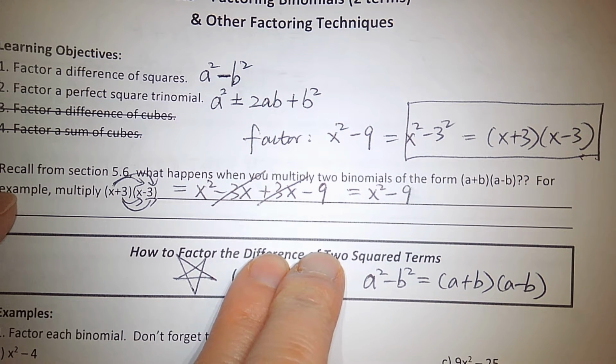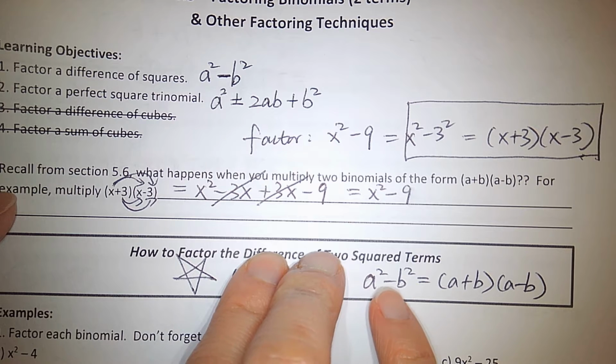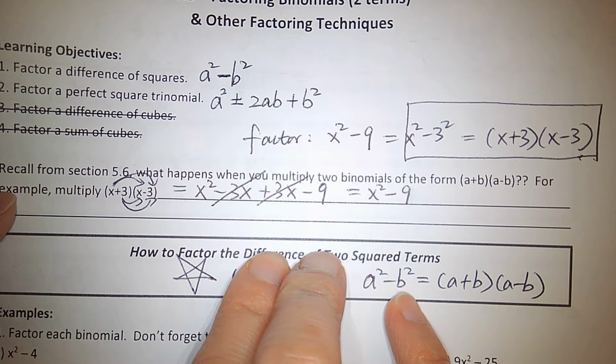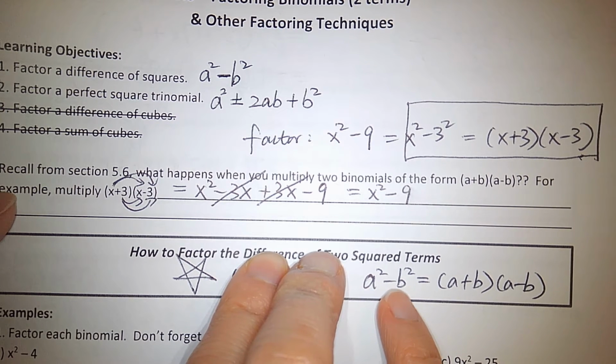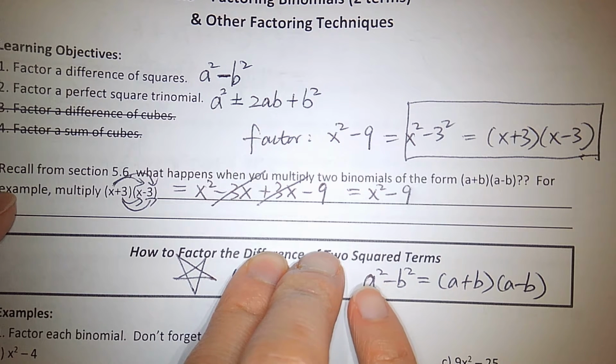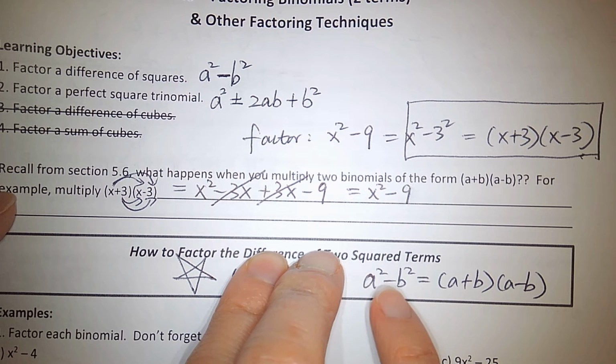So a squared minus b squared can be factored to be a plus b times a minus b. The thing is, we have to figure out what is a and what is b in the binomial, right? And then a and b, they are what? Yeah, we have a squared and b squared as squares, okay?